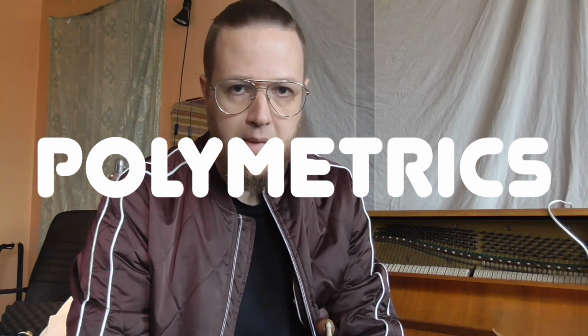And when I talk about polymetrics, I often talk about polymetric sequences. And with this, I mean it's basically a time signature that goes along with the bass time signature. So we have 2 time signatures at the same time.